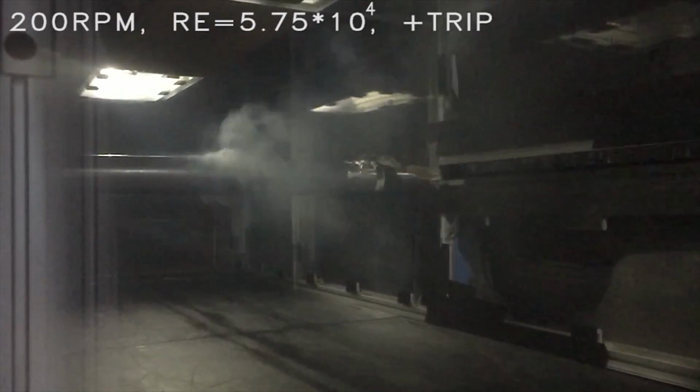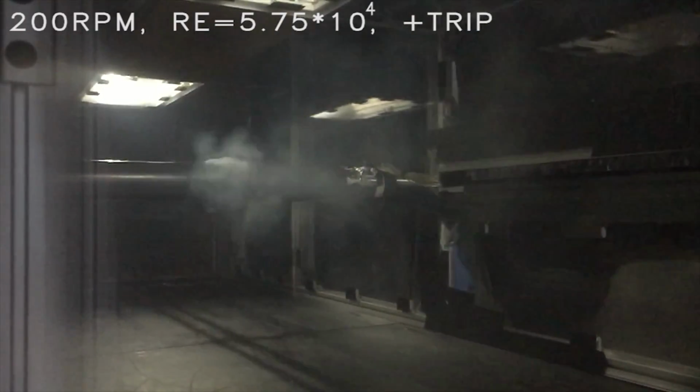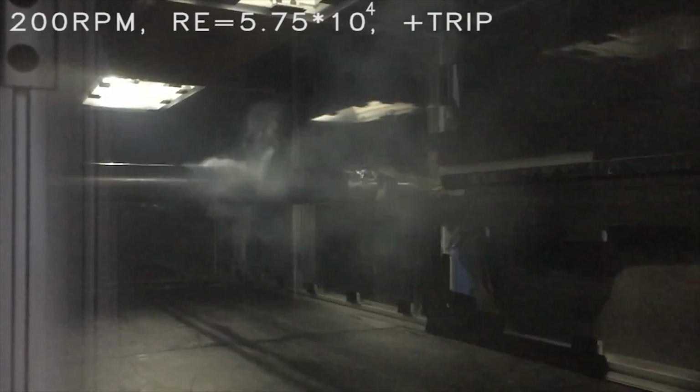Having laid the trip strip, we now run the tunnel again to produce the same Reynolds number of 5.75 times 10 to the fourth. At high speed, it is difficult to notice any difference in flow. At this angle, and with better laser utilization than before, we can clearly see how the smoke wraps around and spirals off the cylinder. There looks to be less separation as the flow coming off the top and bottom reconnects closer to the rear of the cylinder, creating a smaller low pressure zone.